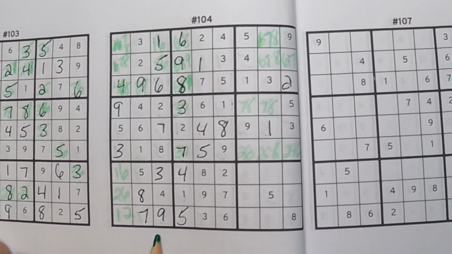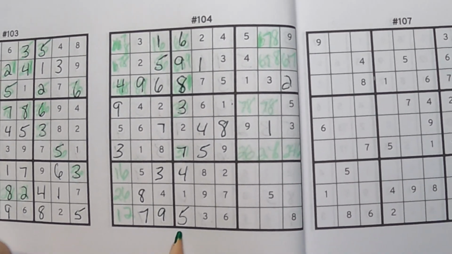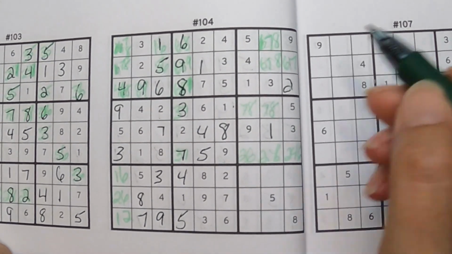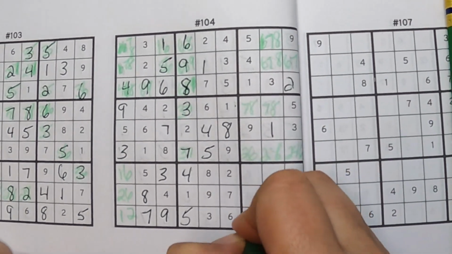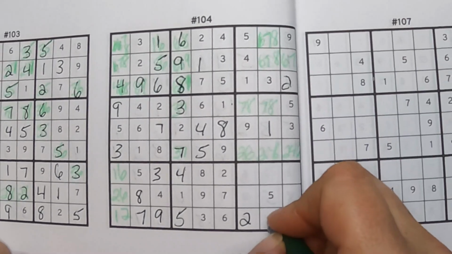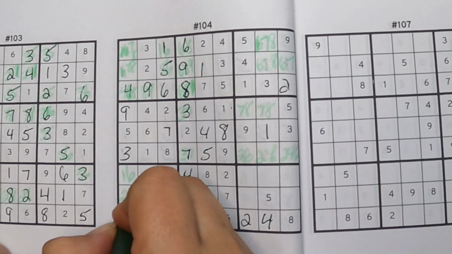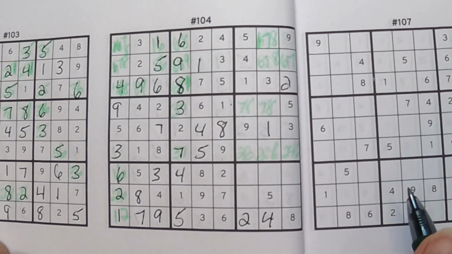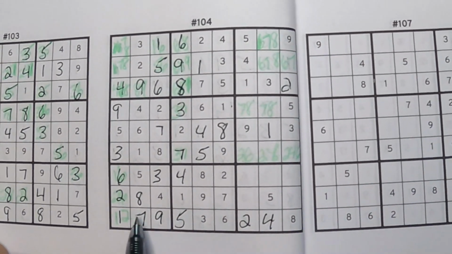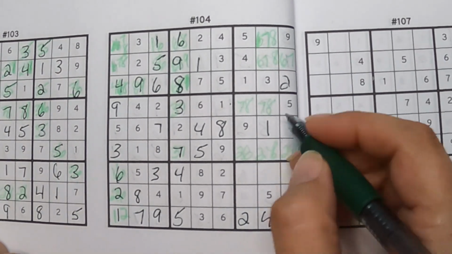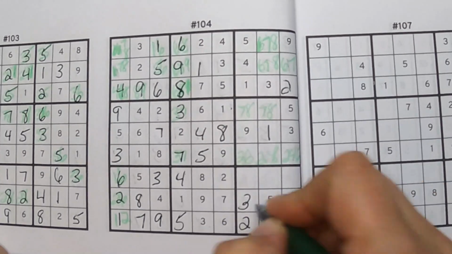For this bottom row, we're missing 1, 2, and 4. We've got a 1 and 4 here, so this is our 2. 1 here, so 4, and that 2 makes this our 1, 6, 2. For this row now we're missing 3 and 6. We've got a 3 here, so 6, 3.